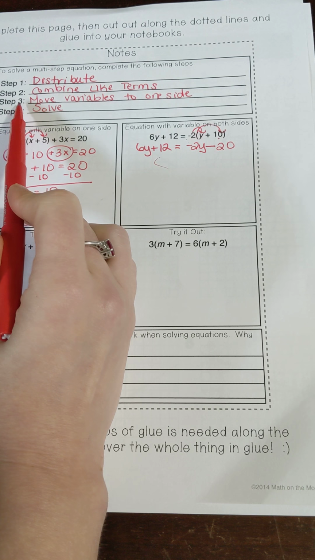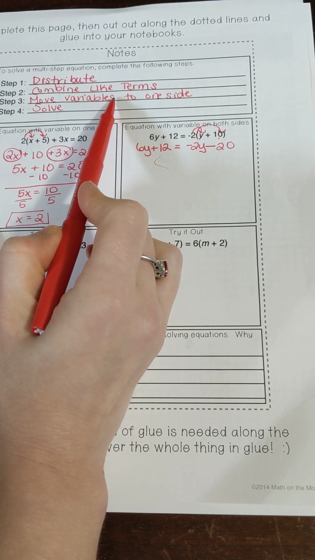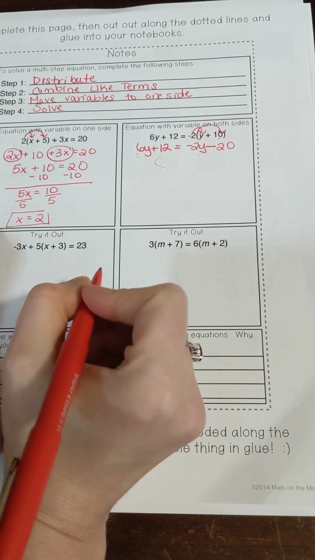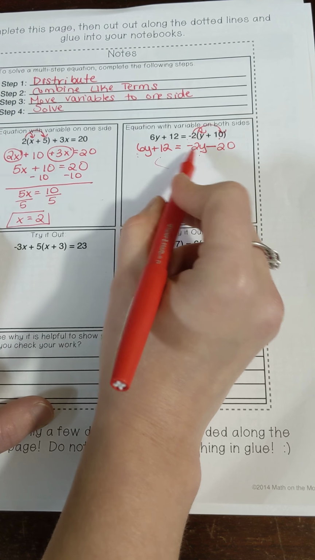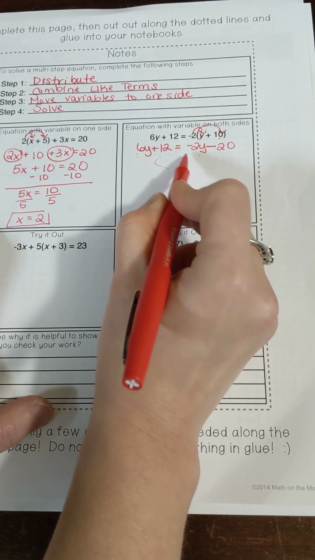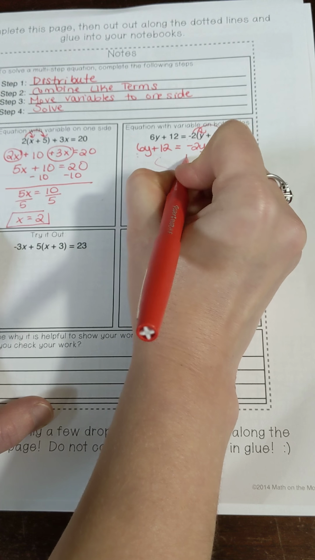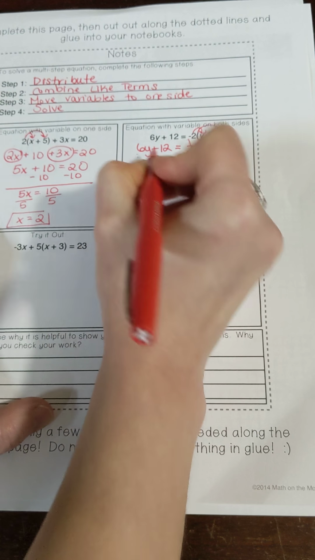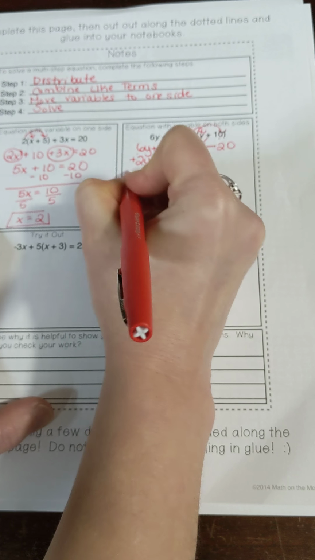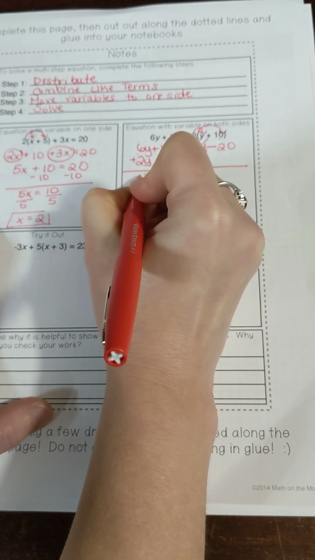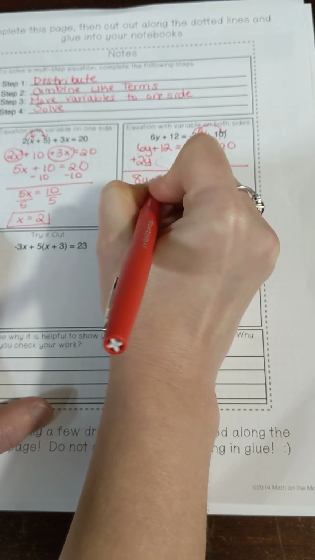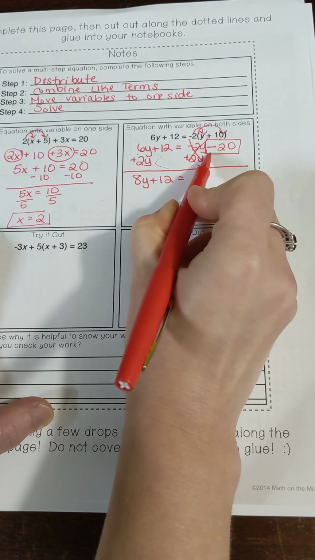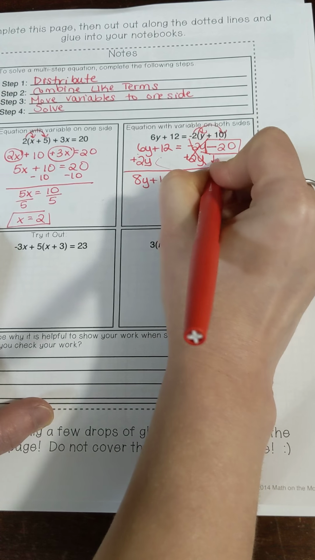So we skip down to step 3. Move your variables to one side. So again, it doesn't matter which one you move as long as you follow the rules. So I've got a negative 2 here. I need to do the opposite to make it 0 on this side. So if I add 2, those two are 0. Add 2. Okay, so I've got 8y plus 12 equals, now this is tricky, I've got a minus sign in front of my 20. Make sure you bring down both pieces.